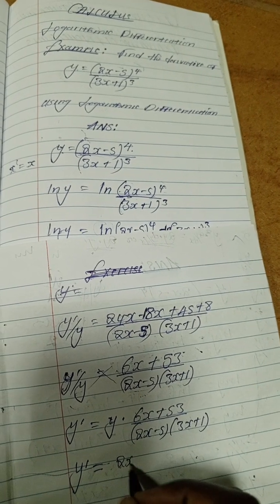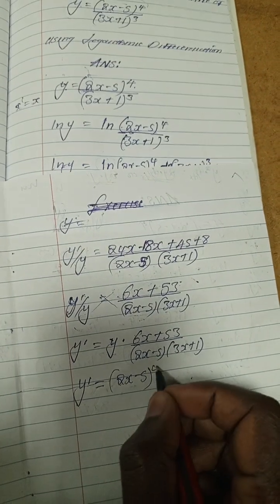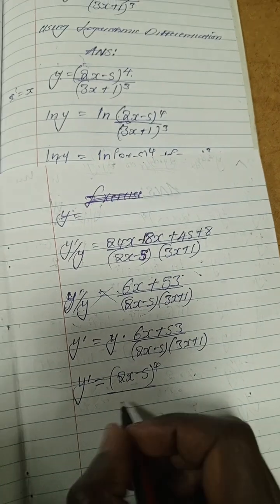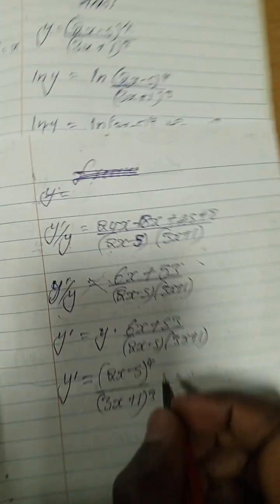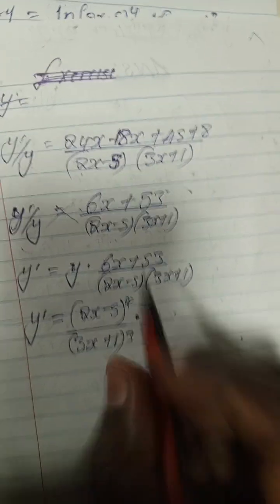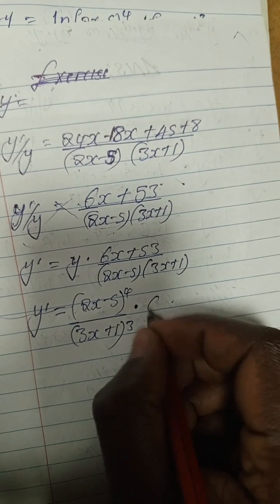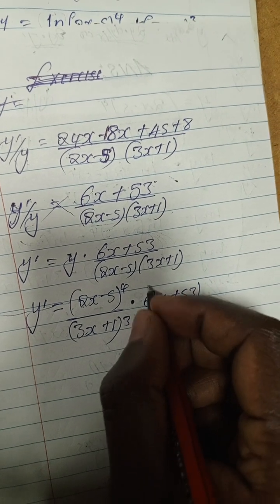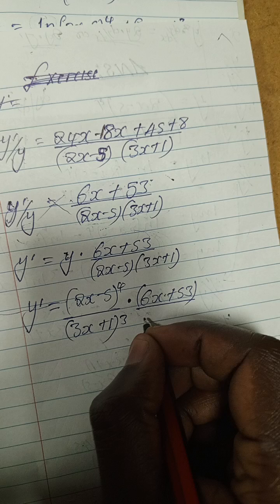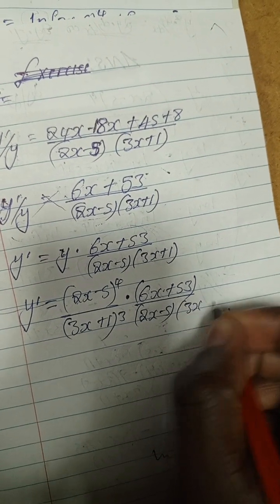So we have (2x minus 5) raised to the power 4 over (3x plus 1) raised to the power 3, and then multiplied by this function, so we have (6x plus 53). Let me put it in brackets. So I've got 2x minus 5, then 3x plus 1.